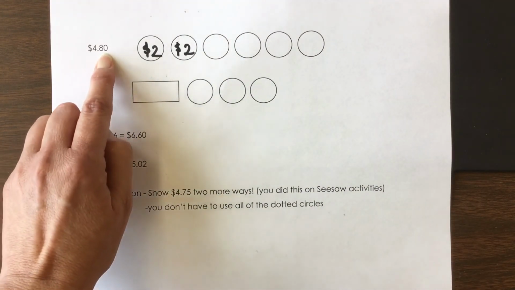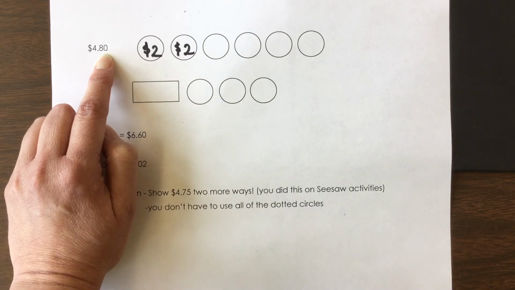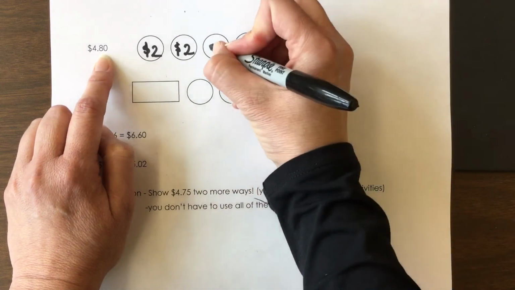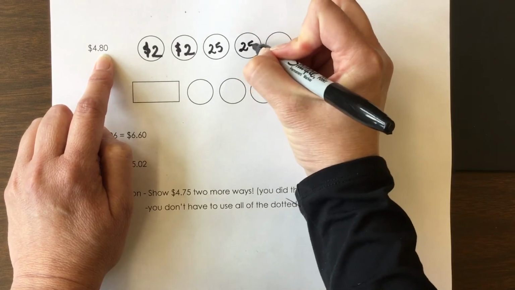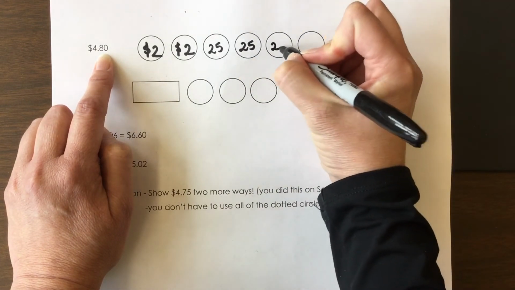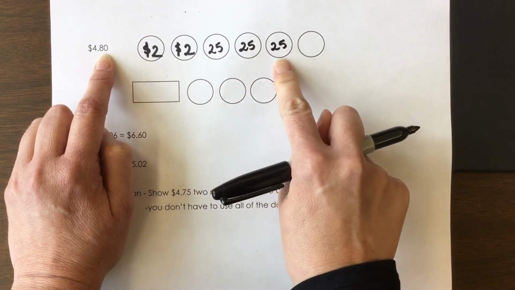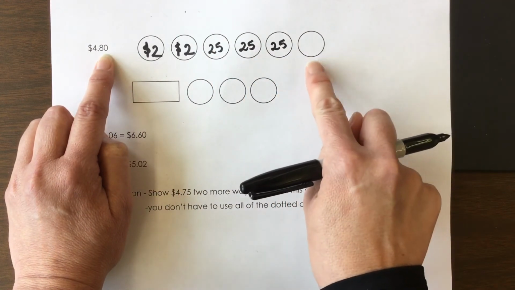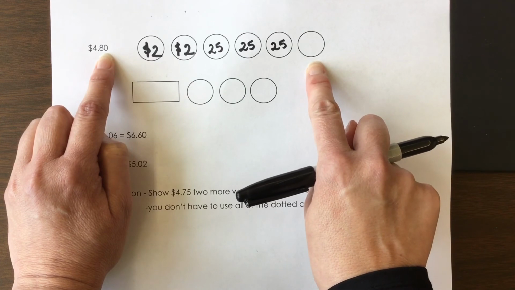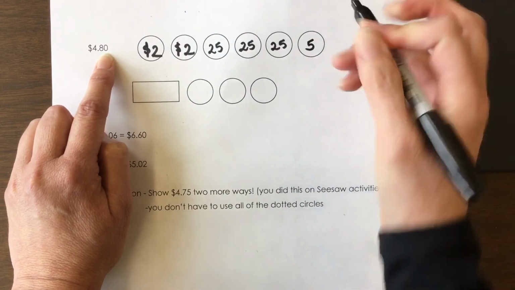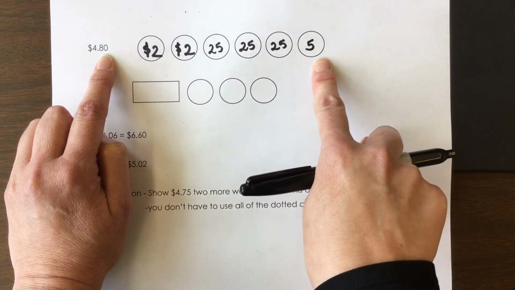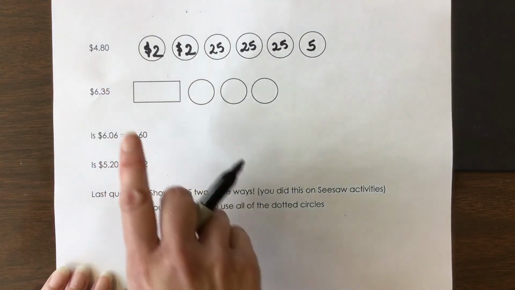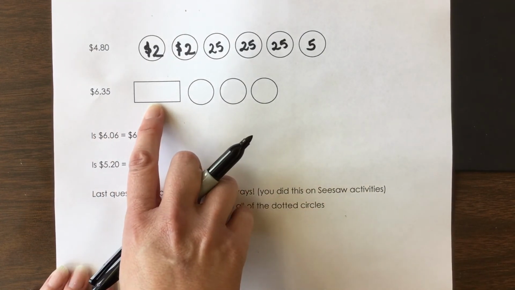Now I have to make my 80 cents. Can I use a loonie? Nope, that's too high. I have to go down to my next biggest coin, which is a quarter. So I'm going to write 25 cents. Can I use another quarter? Sure I can. How about another quarter? You bet. 25, 50, 75. I'm almost there. Can I use a dime? Nope, that's too high. But how about a nickel? $4 and 25, 50, 75, 80. $4.80.